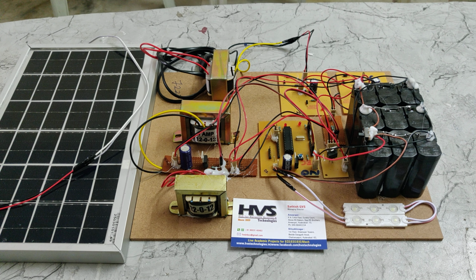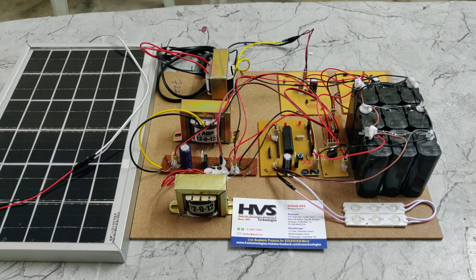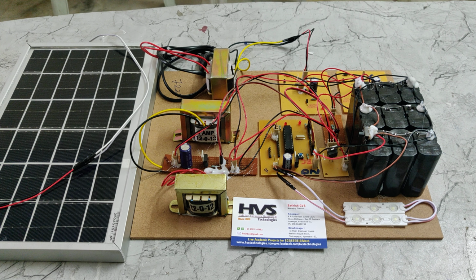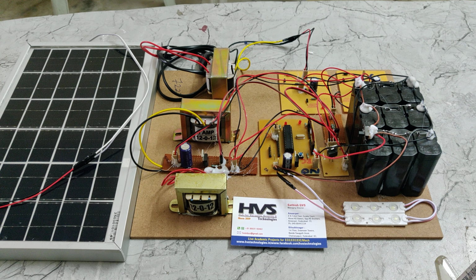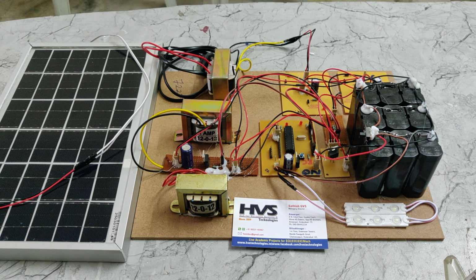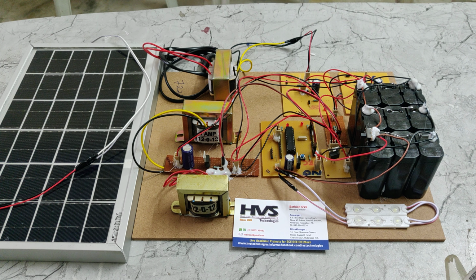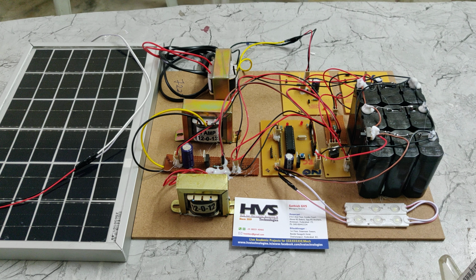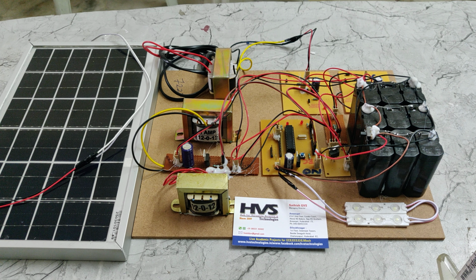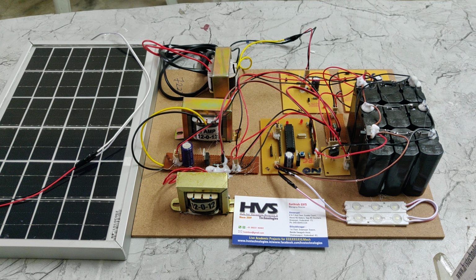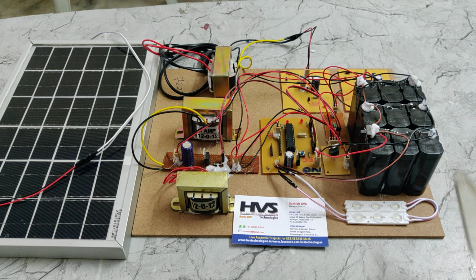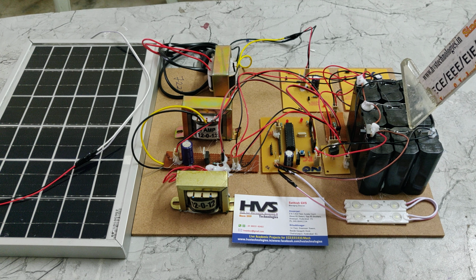Welcome to the project demonstration of maximum power point tracking using fuzzy logic for PV systems. So in this project we are using a solar panel and we are going to apply the fuzzy logic along with MPPT and a buck converter. These three are going to be applied in our project to get maximum power to charge a battery pack in less time.